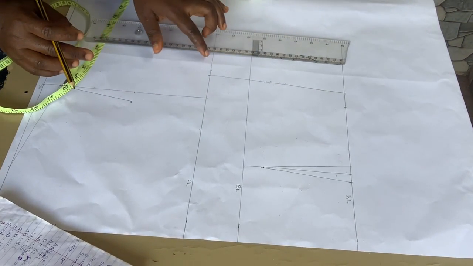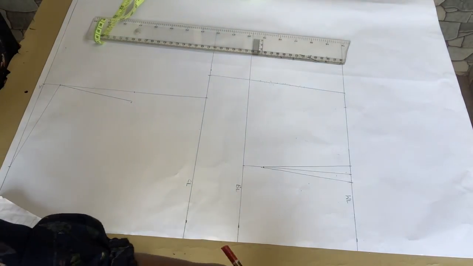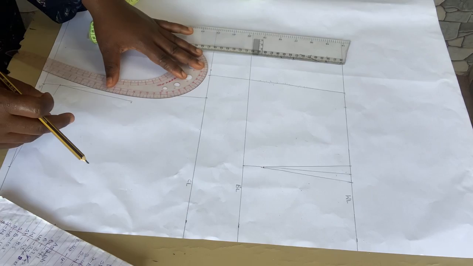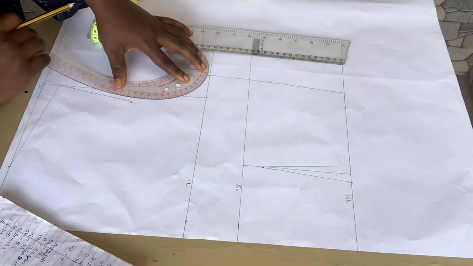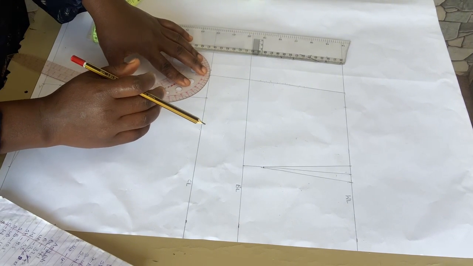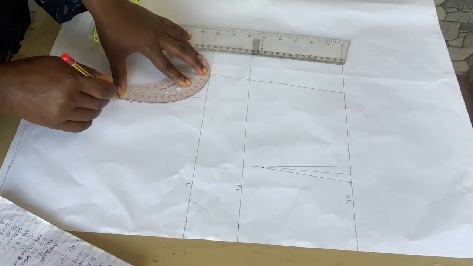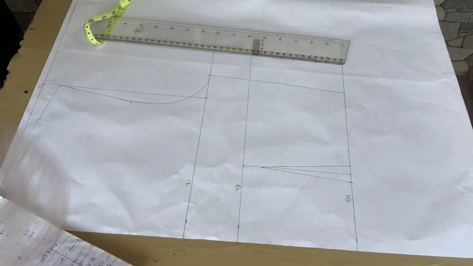So that's that. I've already connected the lines together. Then I'm going to use my armhole curve now to connect all the points together, all the points we are working with. So you're going to connect this way. So that's for the armhole.